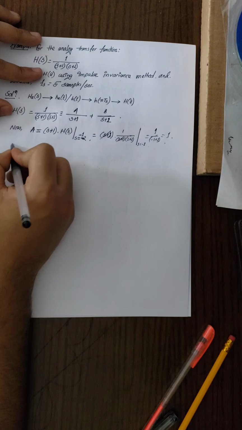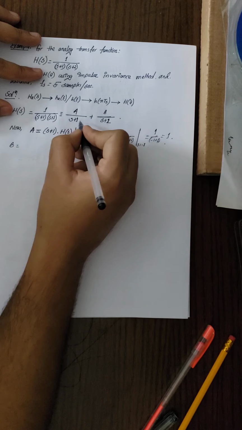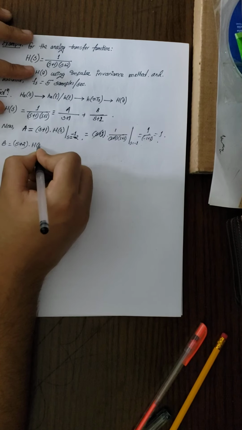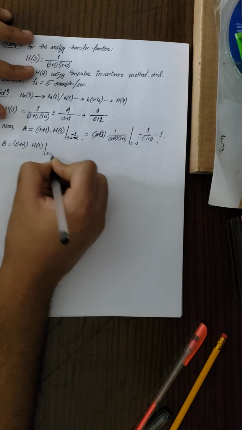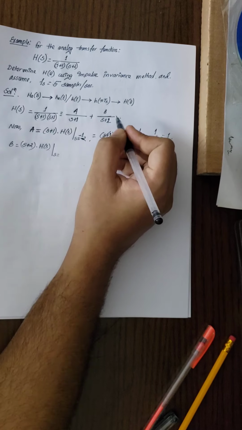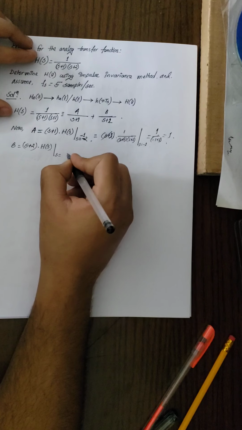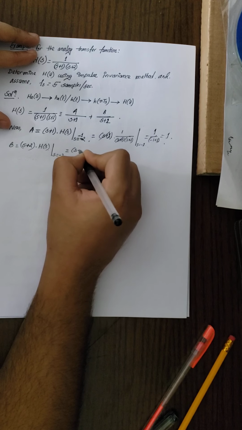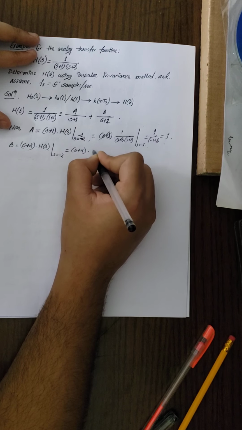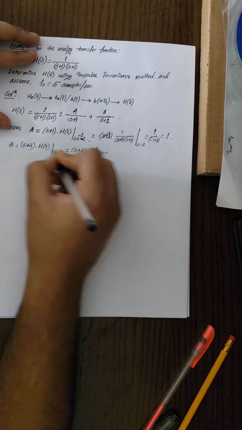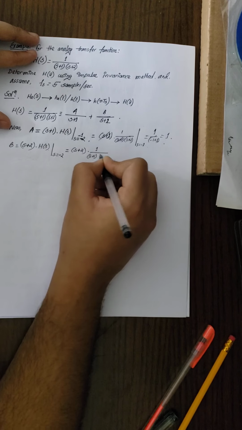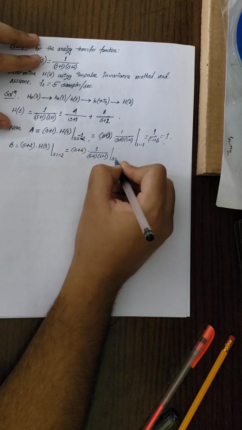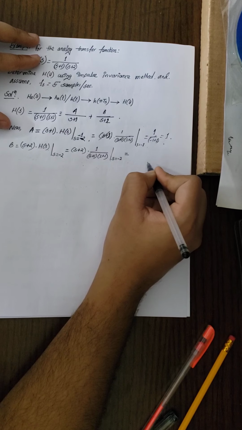This is a, and similarly for b we can write the denominator of b, s plus 2, times h of s, where s will be equal to the negative value of the constant term, that is minus 2. So once again s plus 2 times 1 over s plus 1 times s plus 2, just putting in the value of h of s. s will be equal to negative of 2.